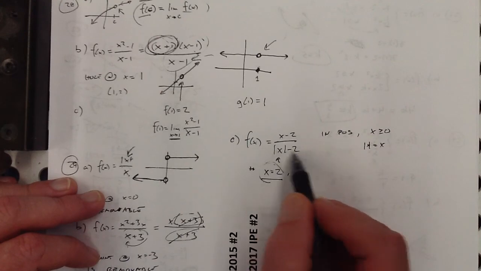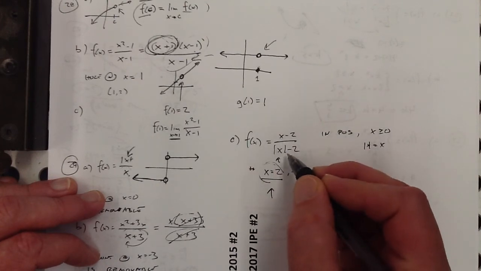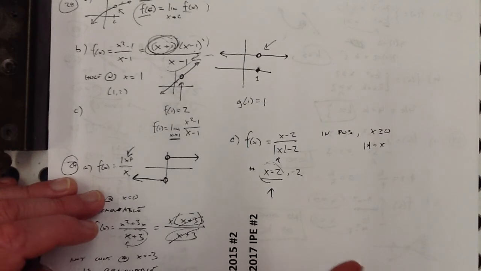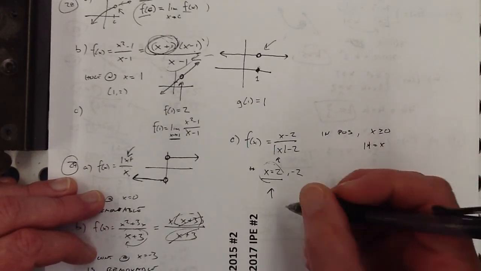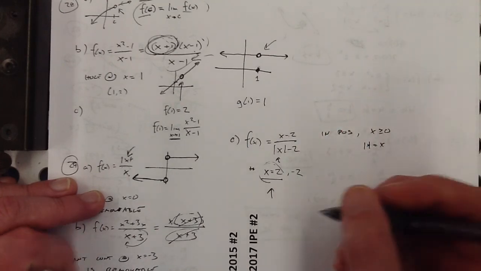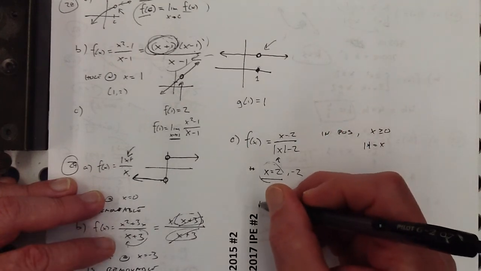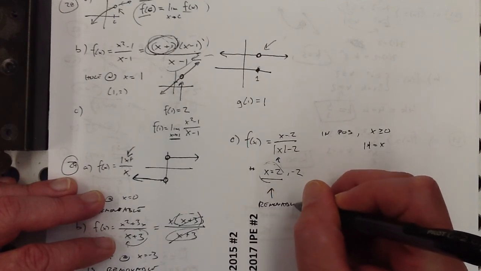So in the bottom, that's just like x minus 2, and there you have same factor top and bottom. So you can't plug in 2 because you get 0 over 0, but you can fix it because it's the same factor on the top and the bottom. So this is removable, or in other words, it's a hole.